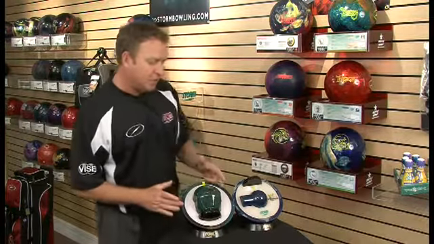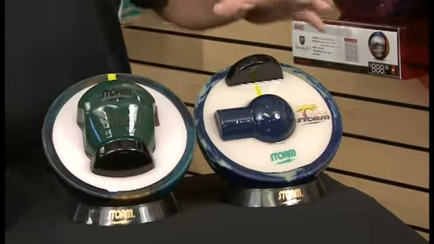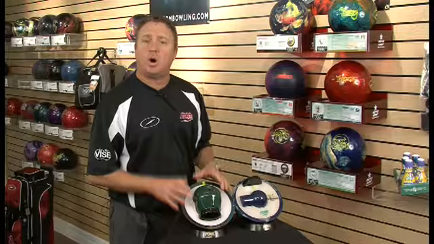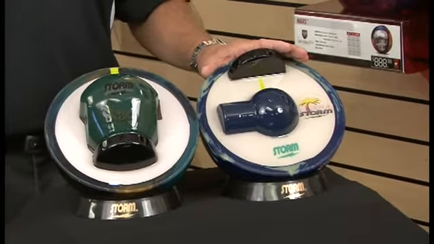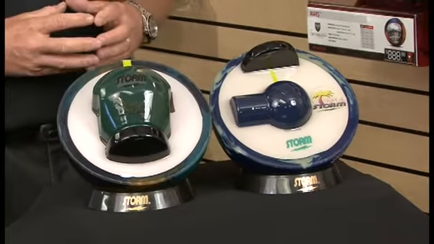The other difference between asymmetrical and symmetrical is that an asymmetrical ball, once it does make its move, is going to be much more pronounced than, say, a symmetrical core. So two completely different motions when throwing these bowling balls down the lane.